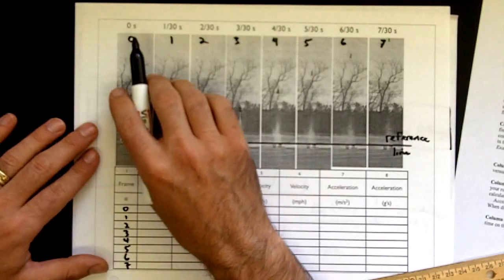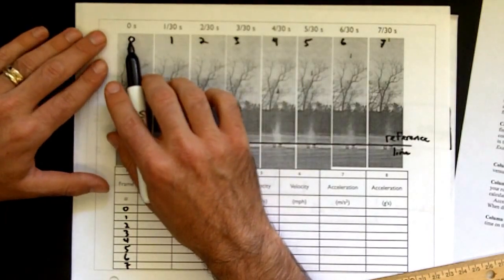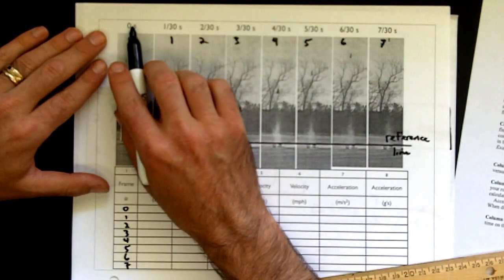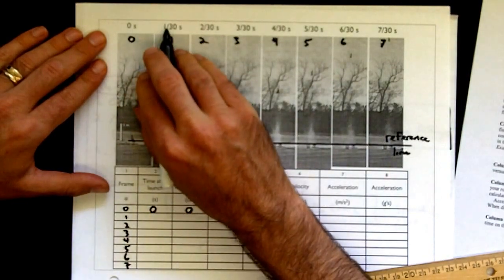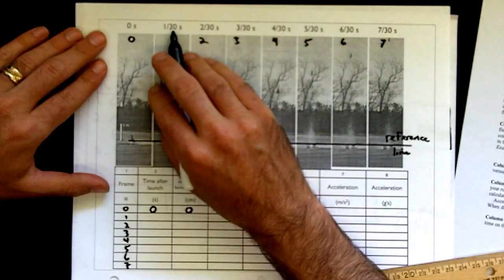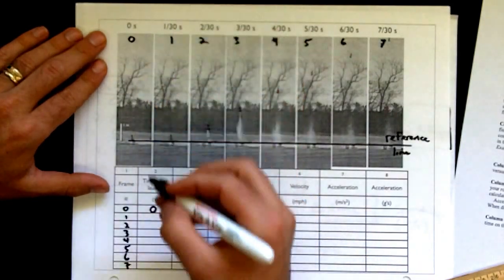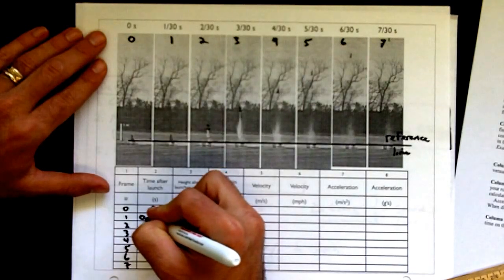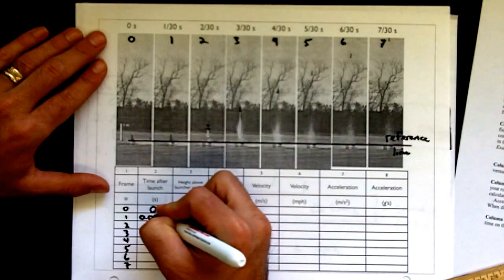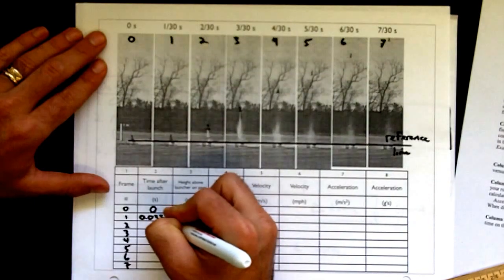For times, let's go ahead and do those actually before we go any further. This is frame 0. It's taking place at time 0, that's easy. But we can go ahead and go right down. Remember, the camera's taking pictures every 1/30th of a second, so the first one is 1/30th of a second. You can convert that into a decimal by doing 1 over 30 on your calculator, and you get 0.0333.